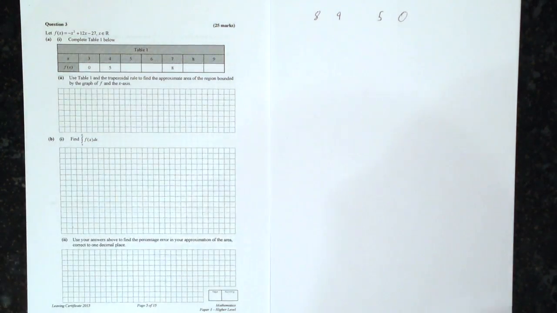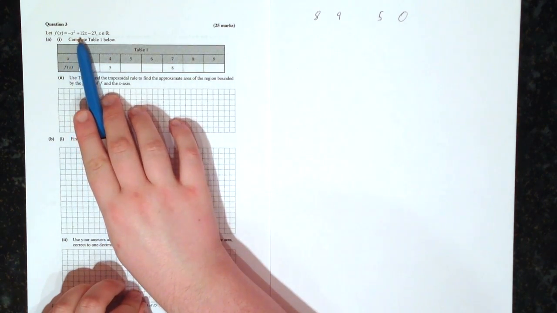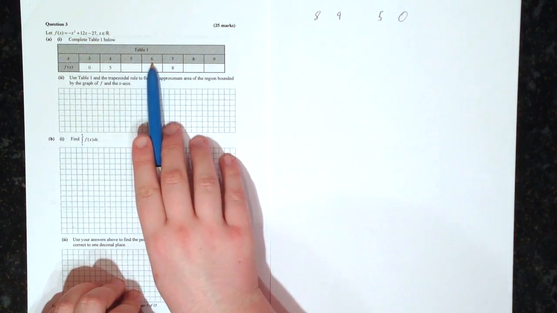Different calculators do this in different ways, and if your calculator does not do that, then you can still do this out by hand by calculating minus 5 squared plus 12 times 5 minus 27 and putting your answer in here, and the same for 6, and the same for 8, and the same for 9.